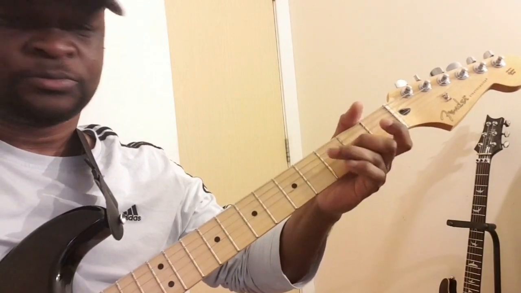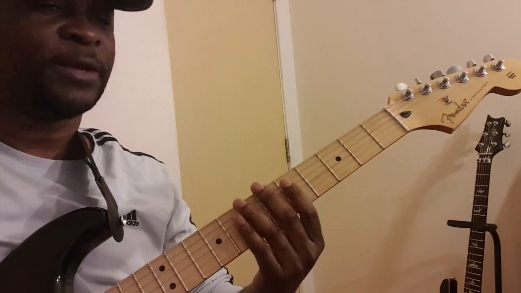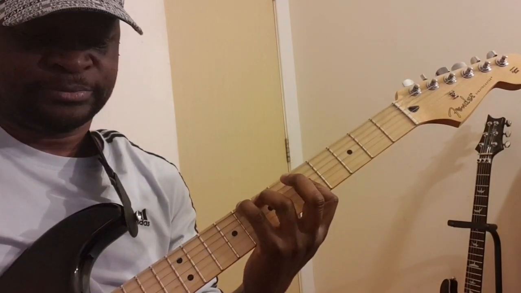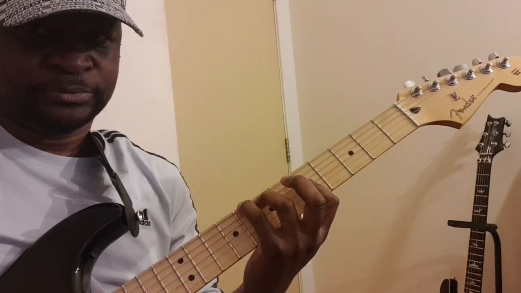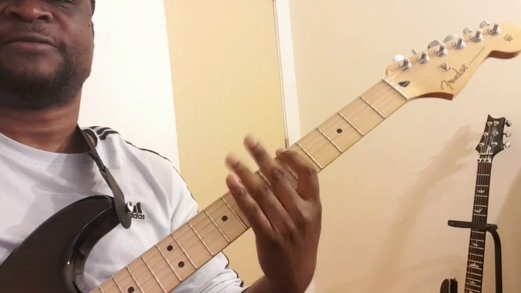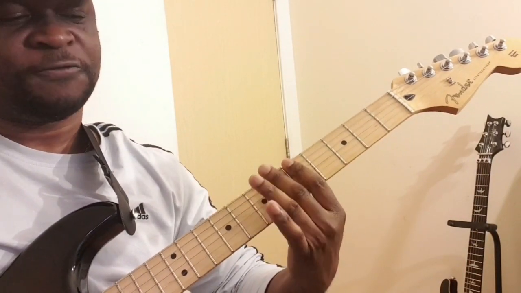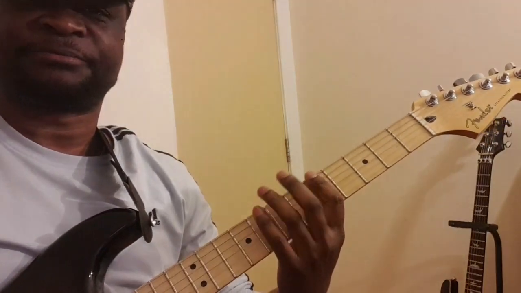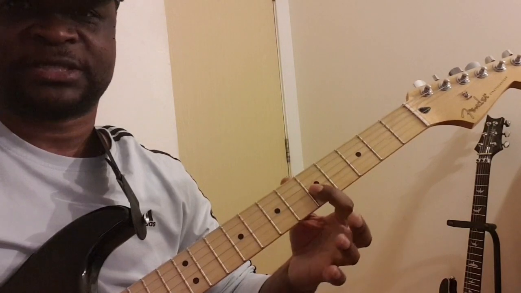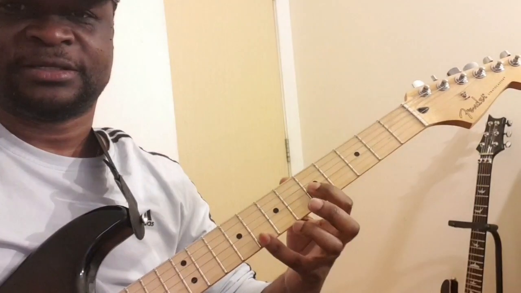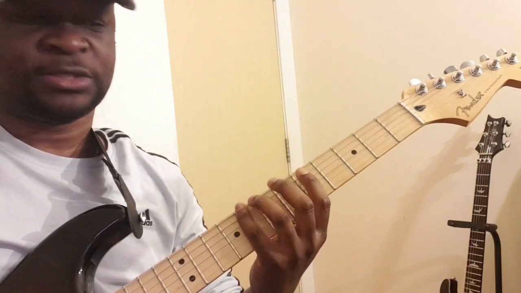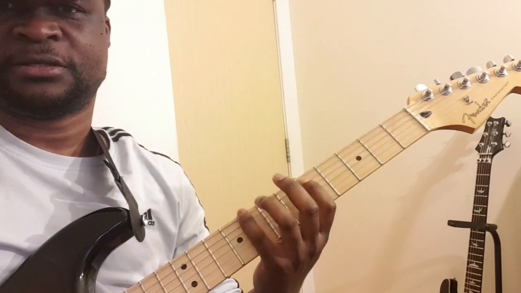Now, when you have this, you have four frets where you need to play your major scale. This is the full scale, this is the root, this is the root, this is the root.